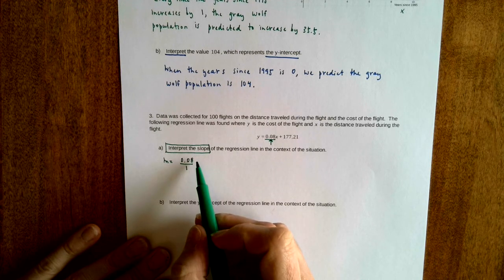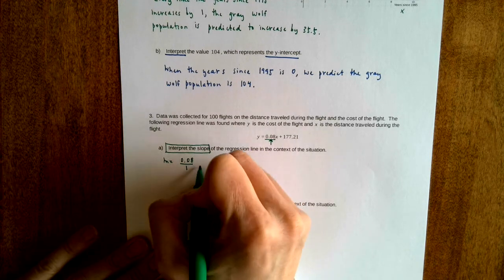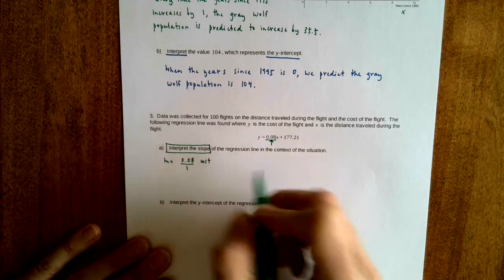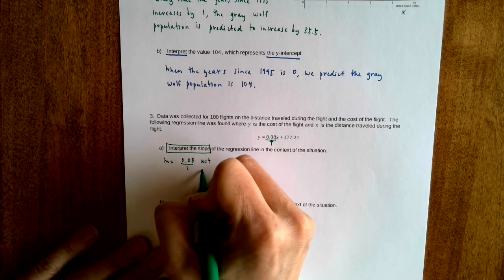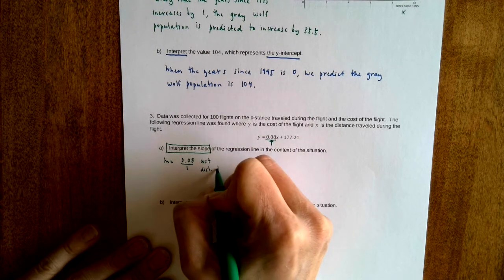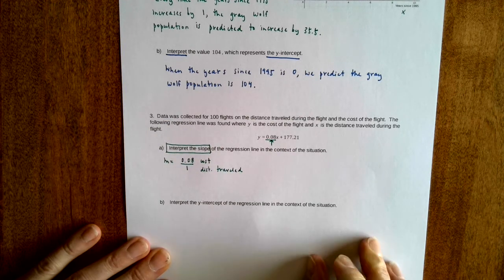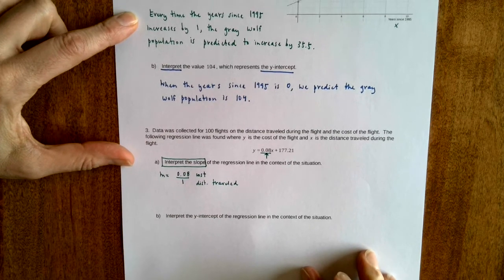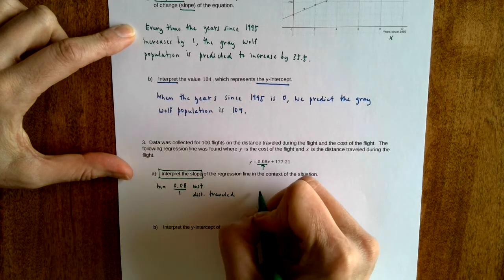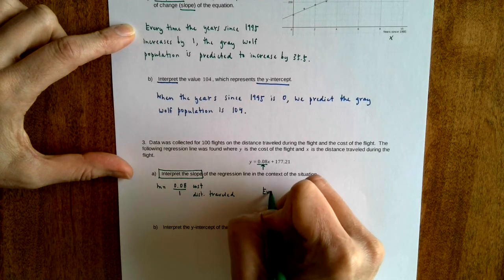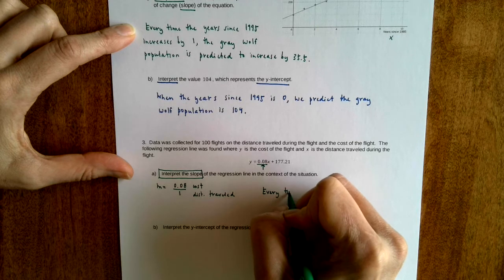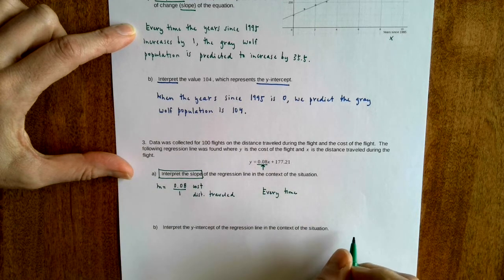I know my y variable is on the top, so that's the cost, and x is the distance traveled. So that's going to help me put together my interpretation. So this is just going to be like part A. I'm going to start it off the same. So my interpretation is going to look like this. Every time we start with the x variable.